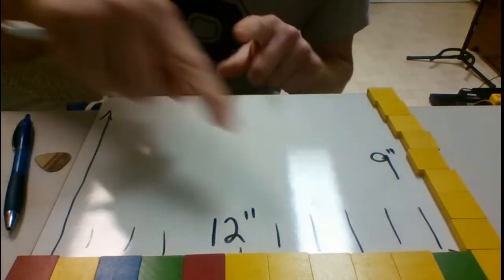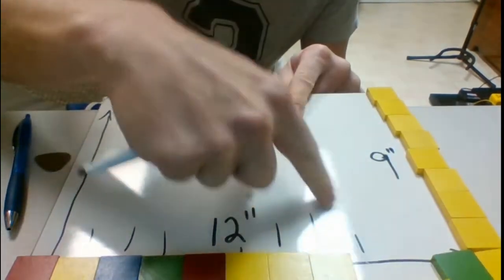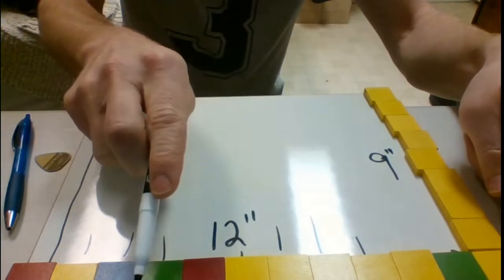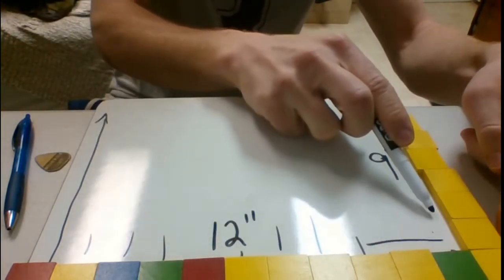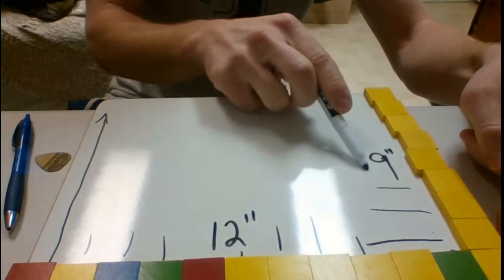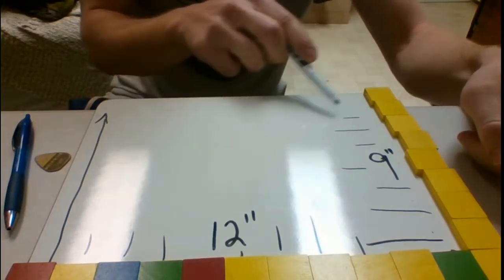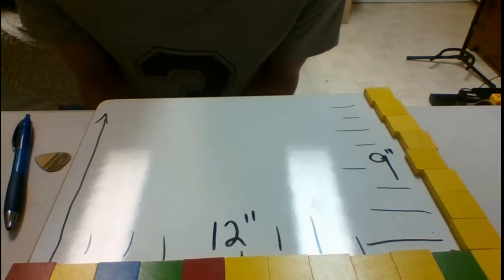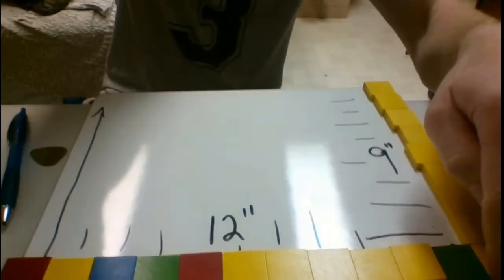Or you may be someone who'd rather think of it the opposite way. One group of 12, two groups of 12, 3 groups of 12, 4, 5, 6, 7, 8, 9 groups of 12. So in math terms, when we think of groups of something, we are thinking of multiplication.